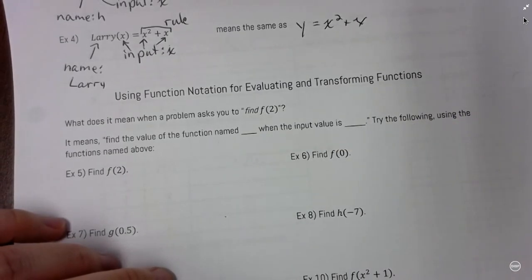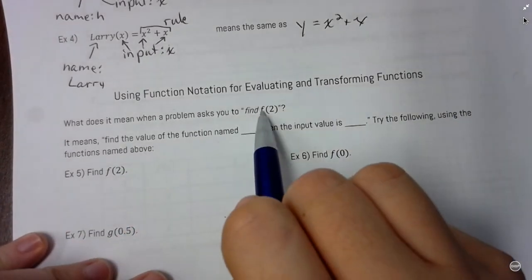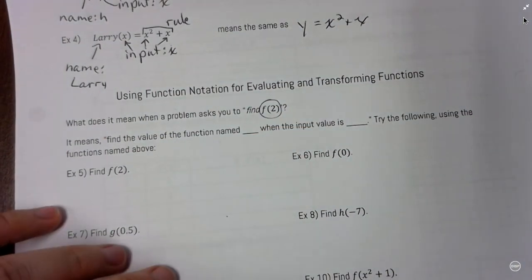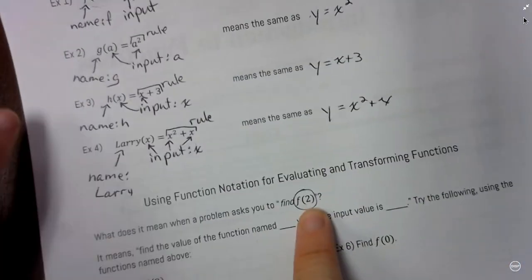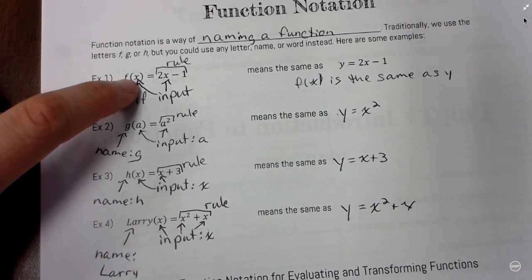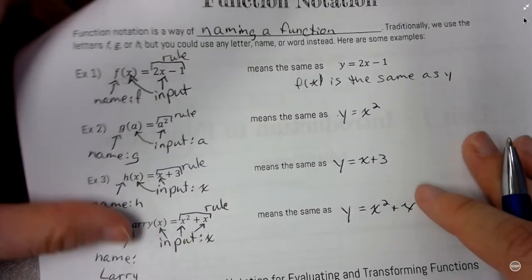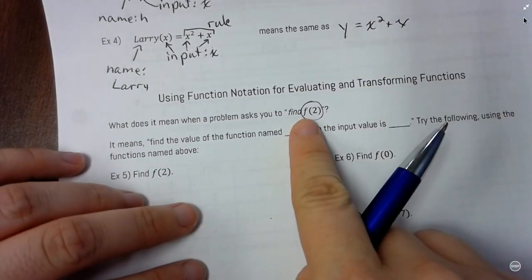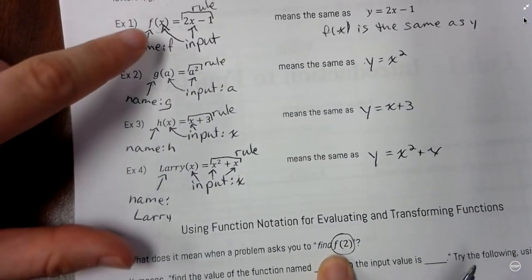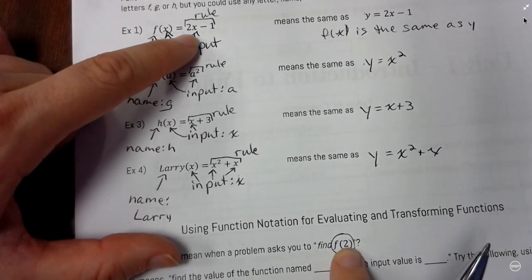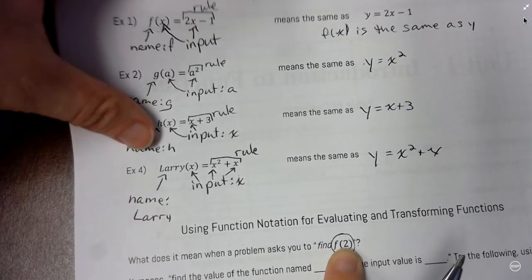So here's something else you've probably seen before. What does it mean when a problem asks you to find f of 2? What's it asking you for? Notice that up here, let me go ahead and draw that arrow that I skipped before. This part in the parentheses tells you what the input is. So when they put a number here instead, all they're telling you is take the rule named f. The rule named f is this one right there, because I called it f, so I know which one it is. And all that means is put 2 in for x. That's it. So let's try it.